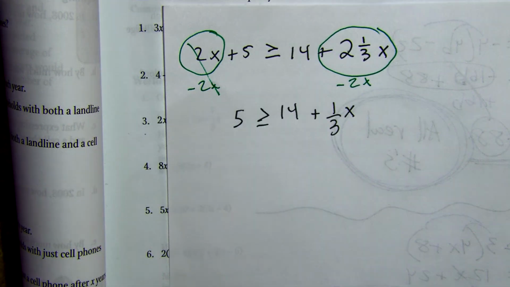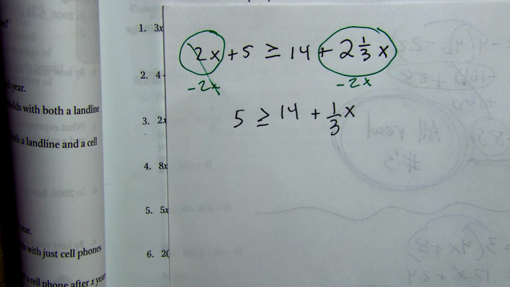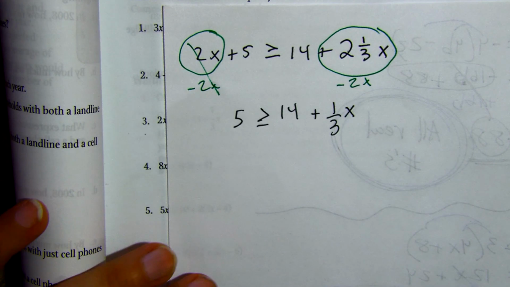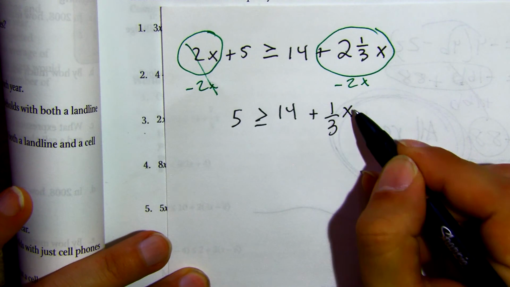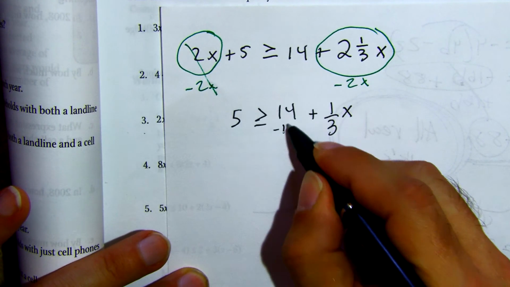Okay. Now, I'm having the x on the right side. This is a positive 14, so I'm going to minus 14 to get rid of it. No negative switch. That's only when we multiply or divide. I just subtracted, so we keep that just like that. And then what do we end up with? We have -9. Above the water 5 feet, go down 14 feet, you're underwater 9 feet.